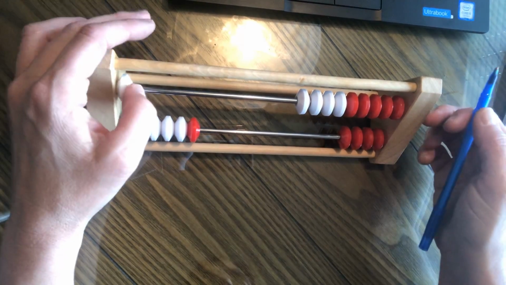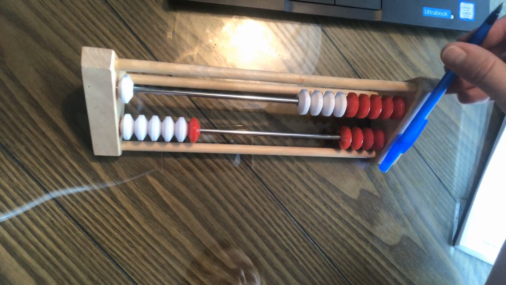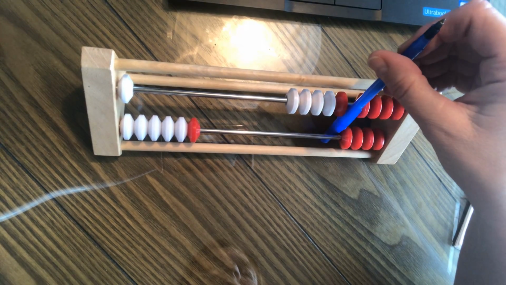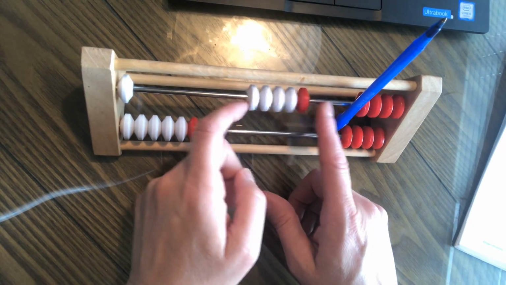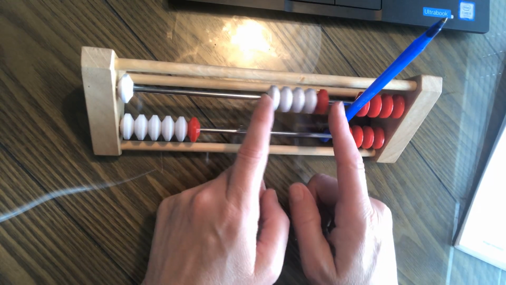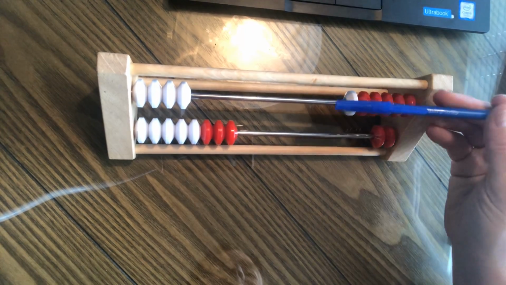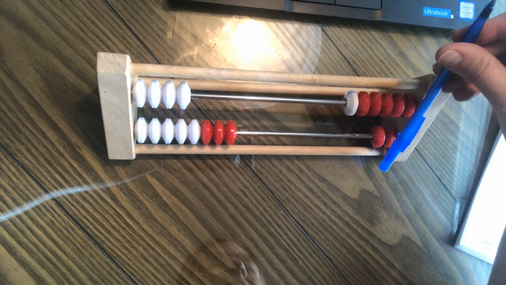Okay, let's do 9 on top and 4 on the bottom. So I made that top number a little bit bigger. Right, so 9 is more than 4. How many more? Well, let's see what they have in common. They both have 4 in common, but 9 has 5 more than 4 because there are 5 extras out to the side. Let's practice one more of those, and then we're going to move on. So we're going to have 6 on top and 2 on the bottom. 6 is more than 2. How many more? Let's see what they have in common.